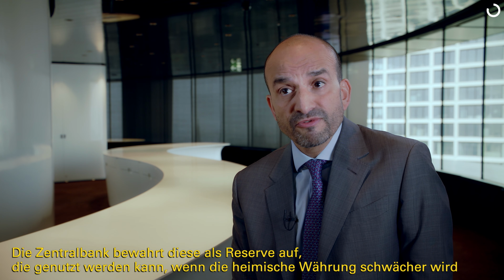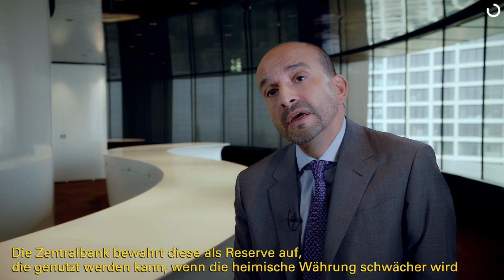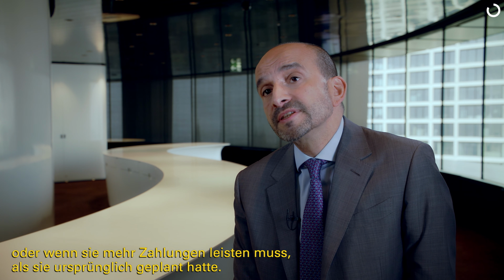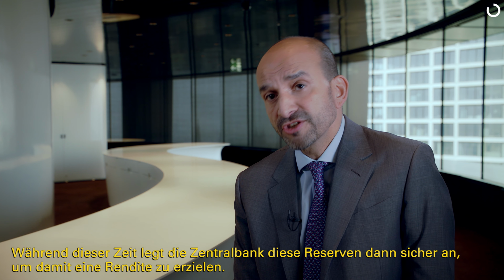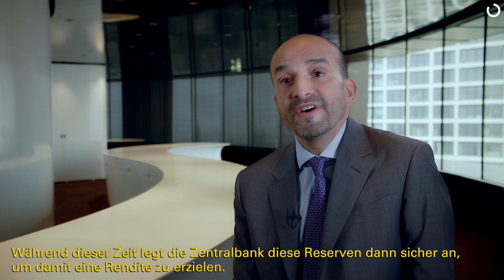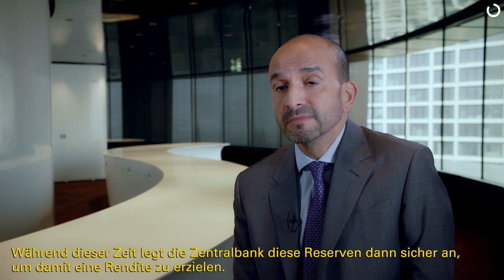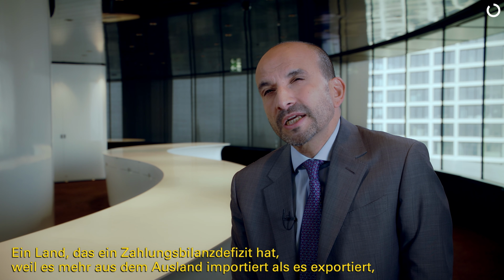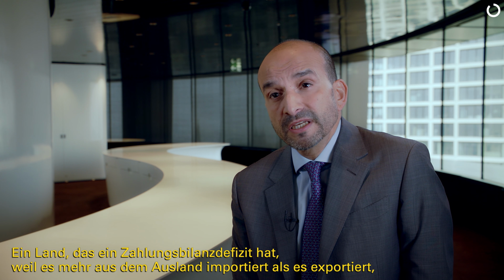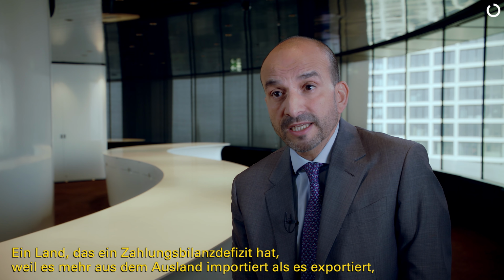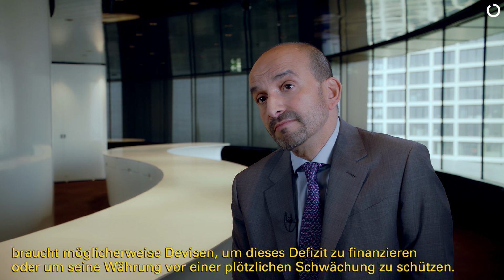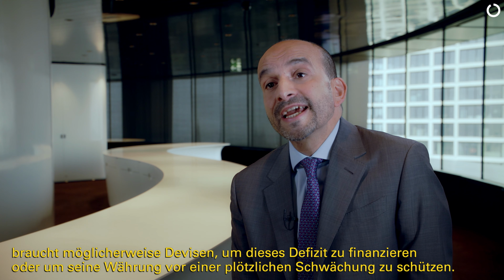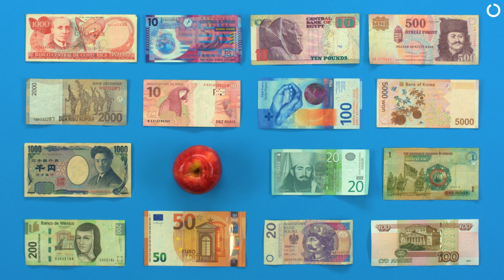The central bank keeps these as reserves, a buffer to be used if the domestic currency weakens and/or if it needs to make more foreign debt payments than it had originally planned. In the meantime, the central bank will invest these reserves securely in order to earn a return on them. A country running a balance of payments deficit, because it imports more from abroad than it exports, may need foreign currency, either to fund this deficit or to protect its currency from weakening suddenly.